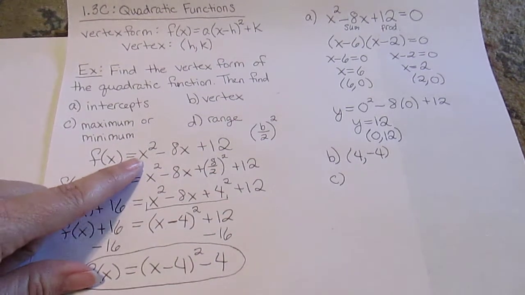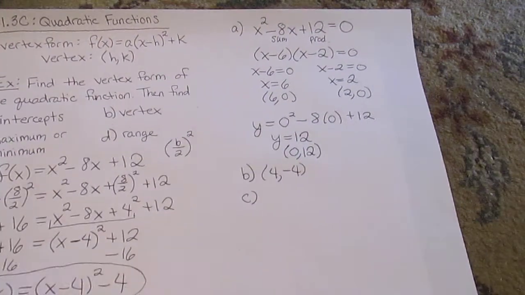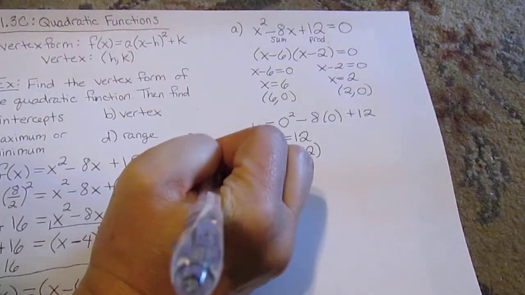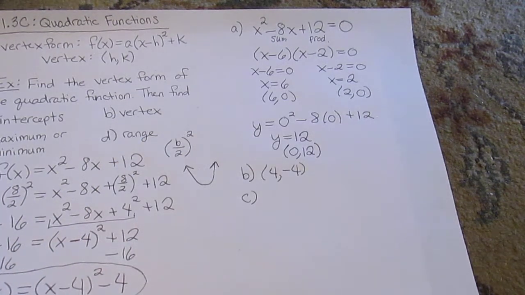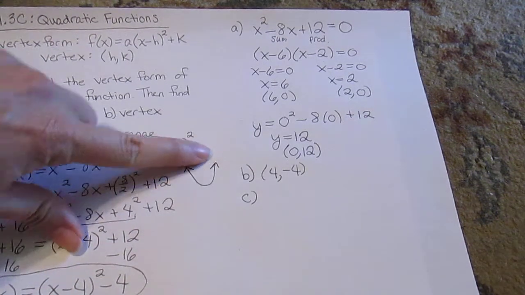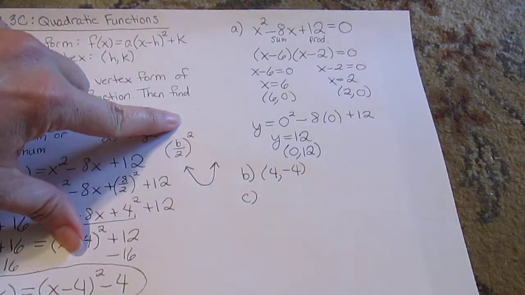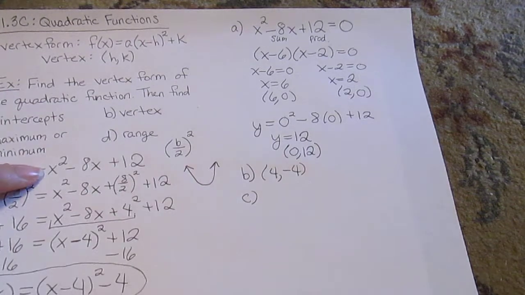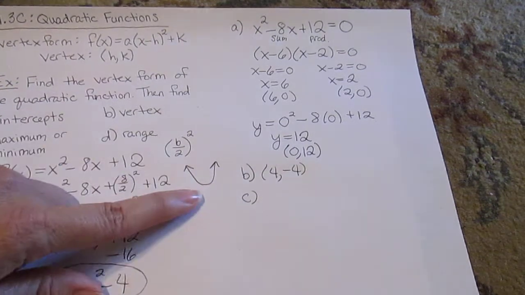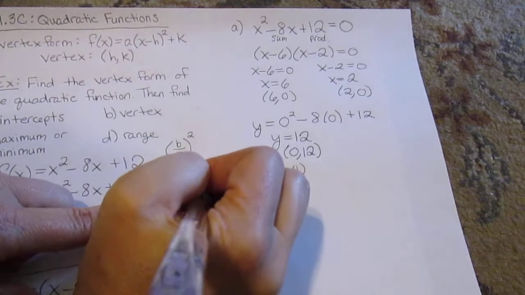We've got a positive A in this one, so our parabola opens upward. I'll just draw a little sketch over here. We can't find a high spot because it keeps going up to infinity, but we can find a low spot. So when your A is positive, you've got a minimum.